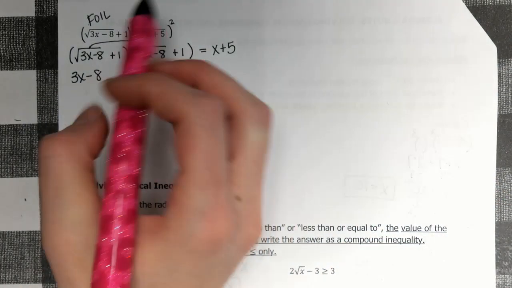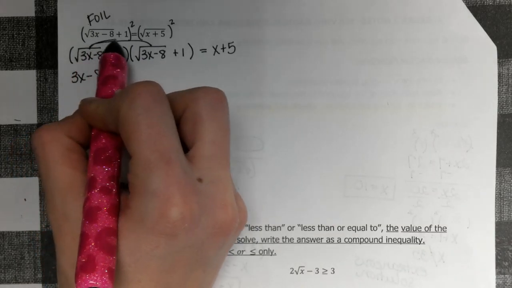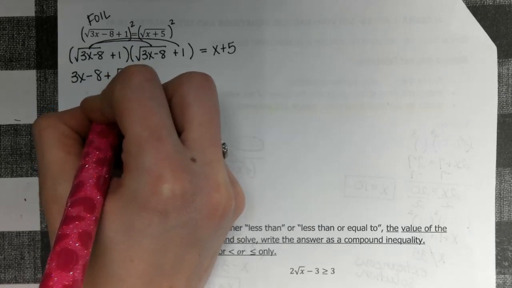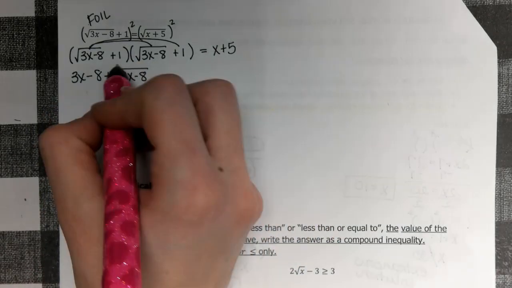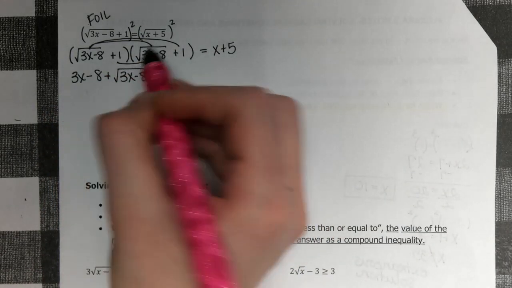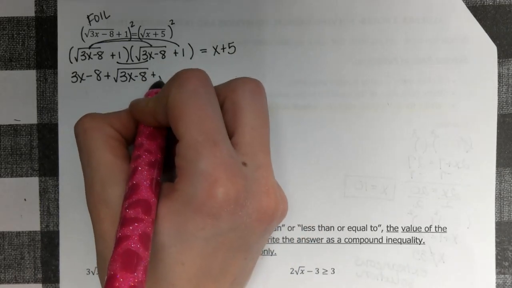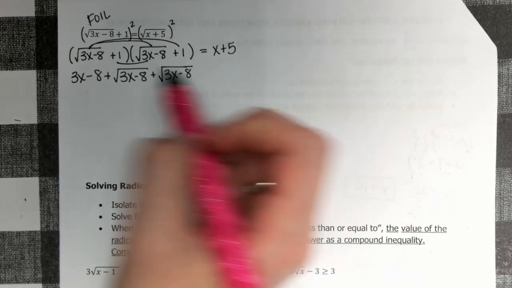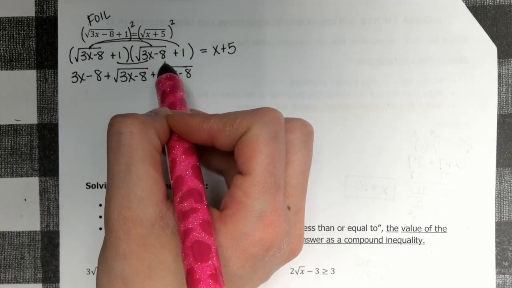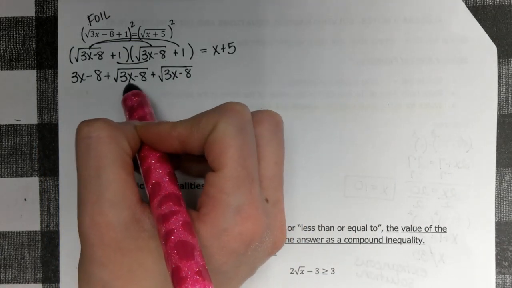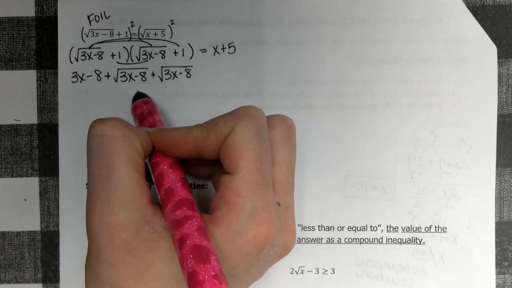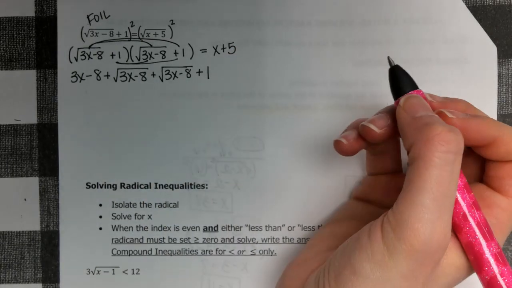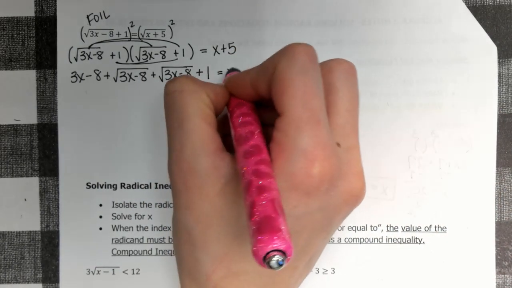Okay. Then I've got square root times 1, so that's just 1 square root of 3x minus 8. Then I do it again. 1 times square root is just going to be square root of 3x minus 8. Now what if that was something other than a 1? What if it was a 2? Then it would just be 2 square root of 3x minus 8. Okay? And then 1 times 1 is 1. Equals x plus 5.